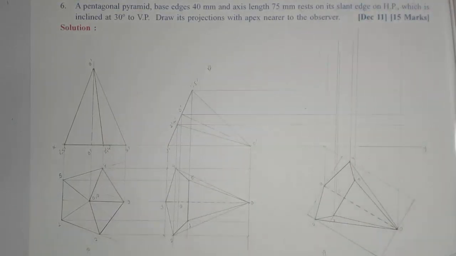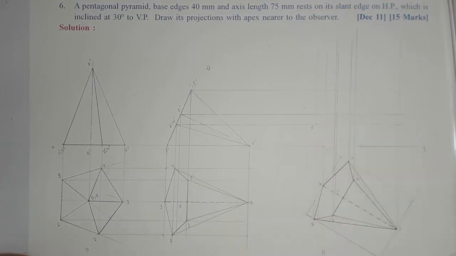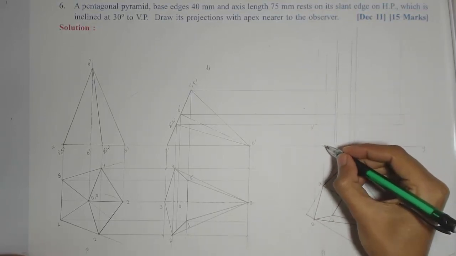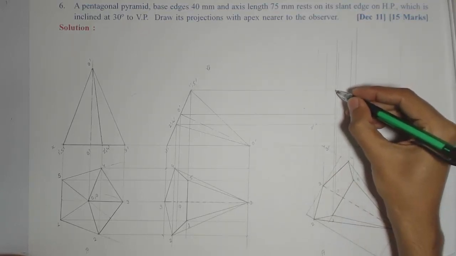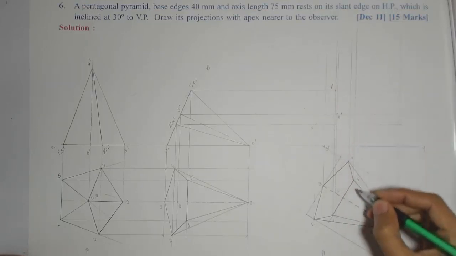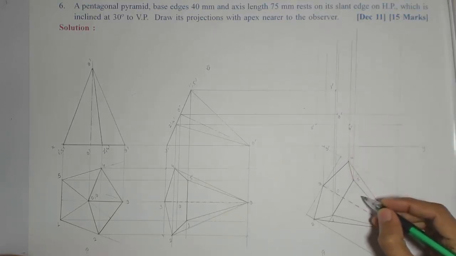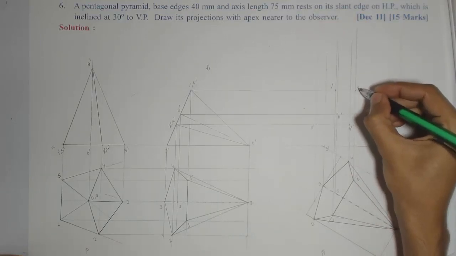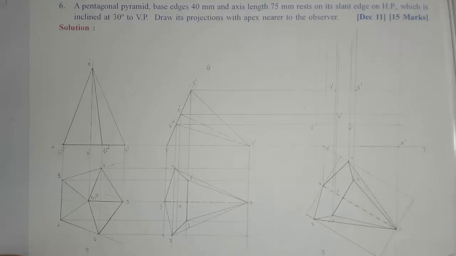Okay. I will mark all the points. Starting with 2, it will be here. So it will be 2 dash, then 3 on the XY line itself, 3 dash, then 1 at the top, 1 dash, then O, center of the base, on this line, O dash, then 4 along the line of 2 only, 4 dash, then 5 again at the top, 5 dash, then O apex again on the XY line, O dash. Now the observer position is this.